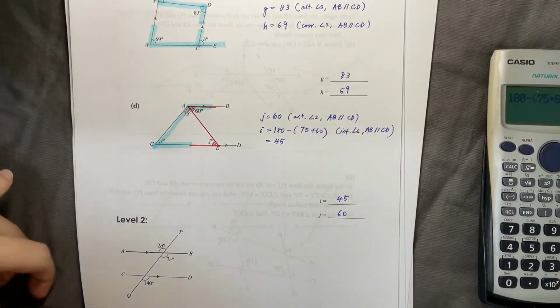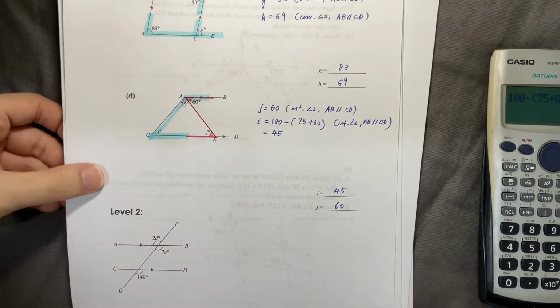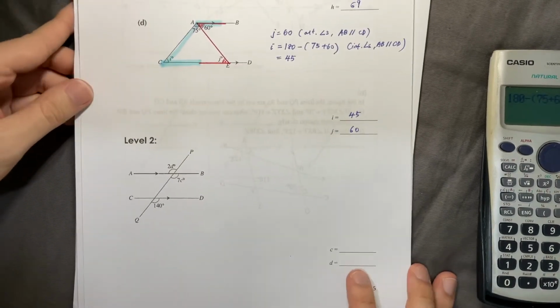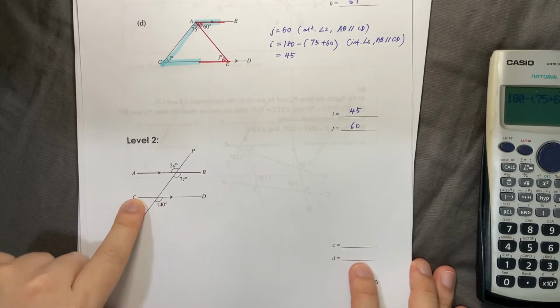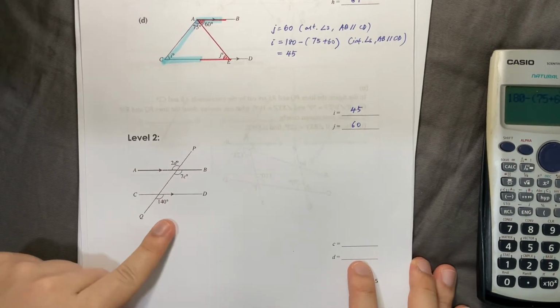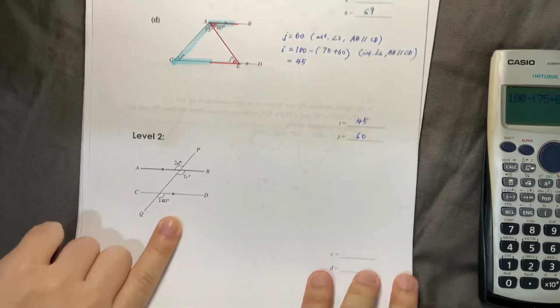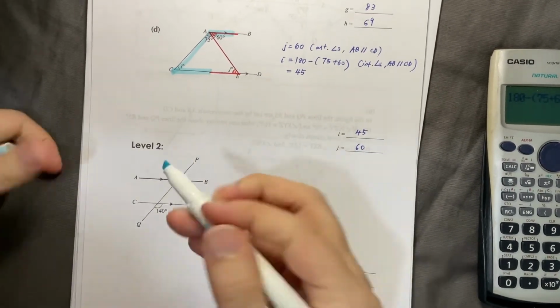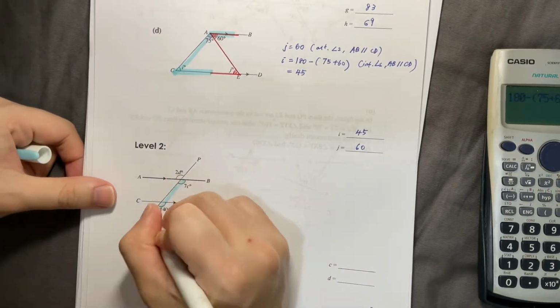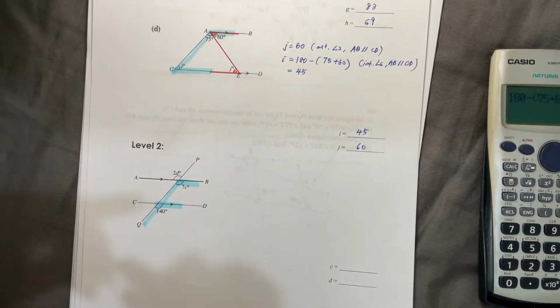So a bit different from primary school already. Now the next one, level 2. They give that AB and CD are parallel. Let's try to find out the value of C and D. This next one is not so straightforward because there is some algebra I need to do. However, here we have the F over here. Can you see the F?